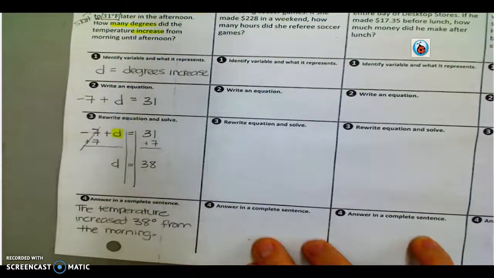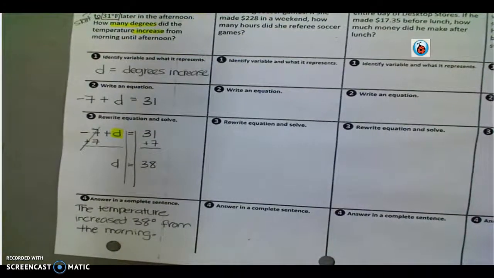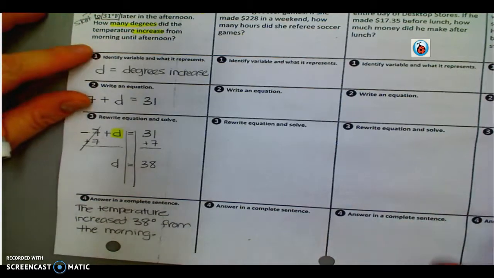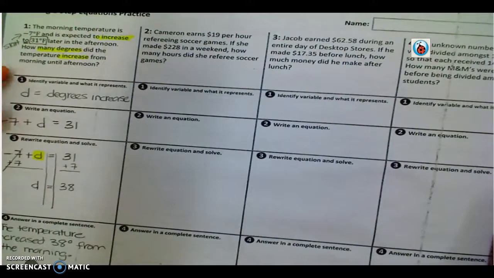Okay? Word problems require word answers. So some sort of description. The best way to do it is the complete sentence. So it clearly shows that we answered the question. All right? Okay? Let's go ahead and take a look at the next one.